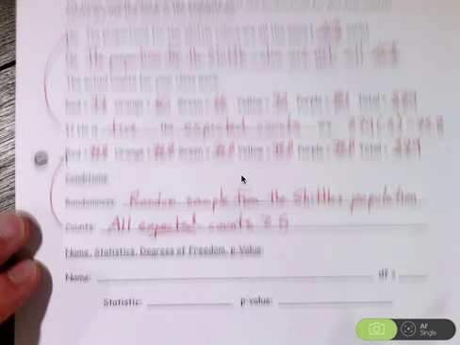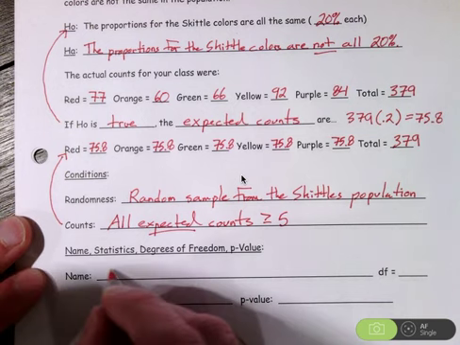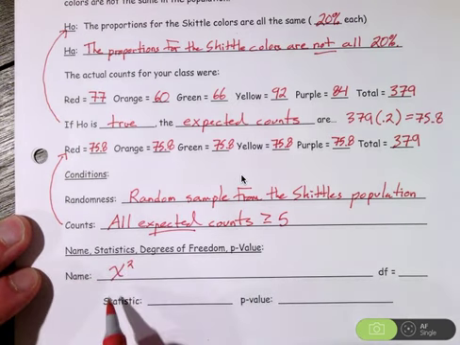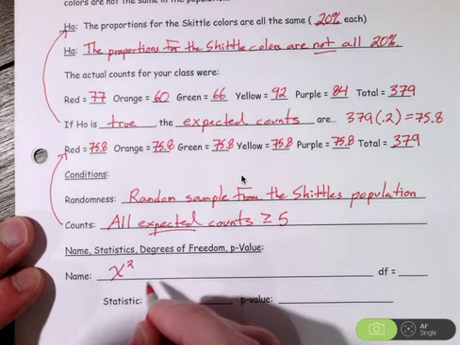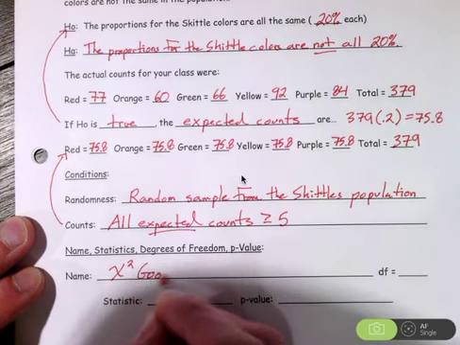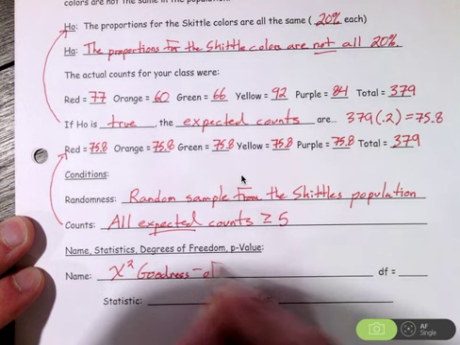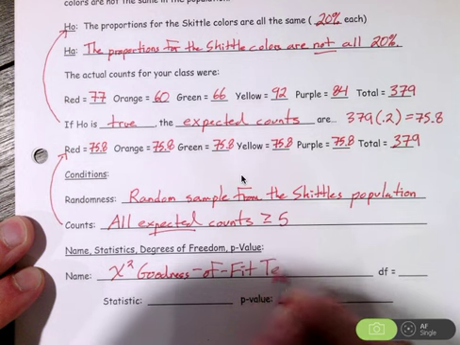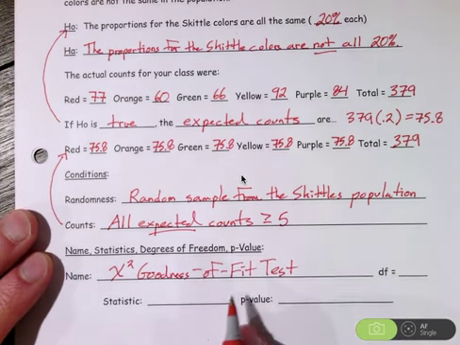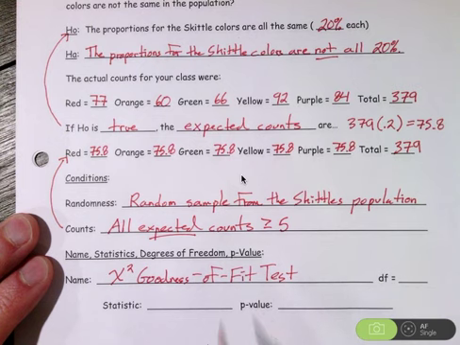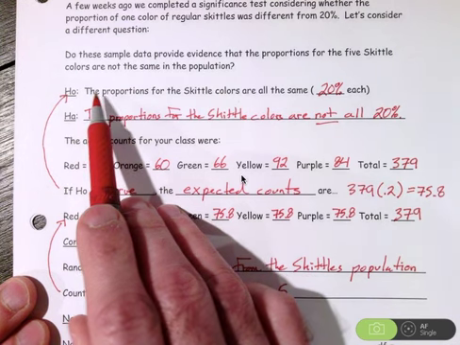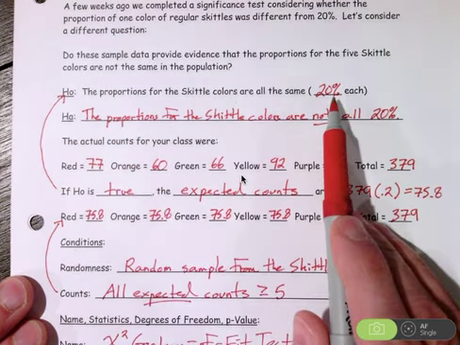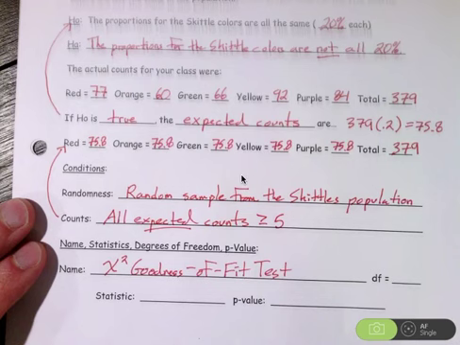So we can proceed. The name of this test, we should always name the test. This is a chi-squared. So chi is written C-H-I, but this is the capital Greek letter chi. It looks like a sort of a curlicue X. This is the chi-squared goodness of fit test. When we say goodness of fit test, what we mean is how well do our data follow? How well do our data fit what we have assumed in the null hypothesis? How well do our data fit this hypothesis that each color will occur 20% of the time? That's what we mean by goodness of fit.